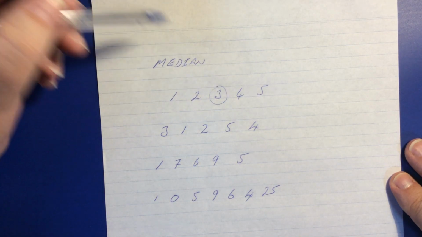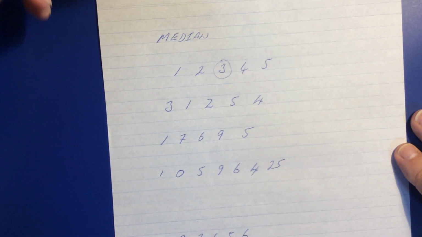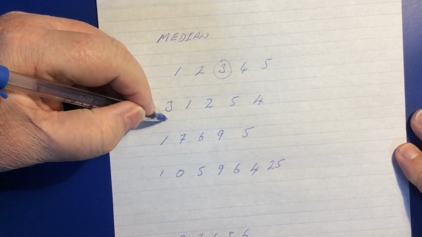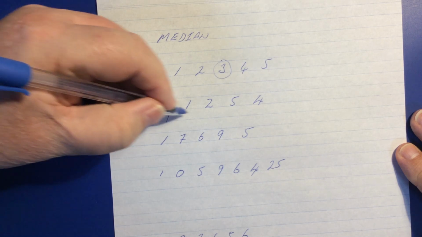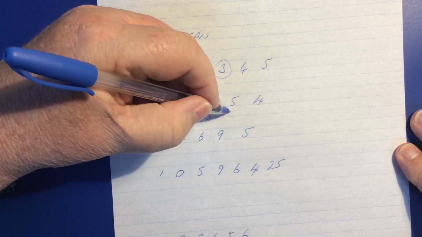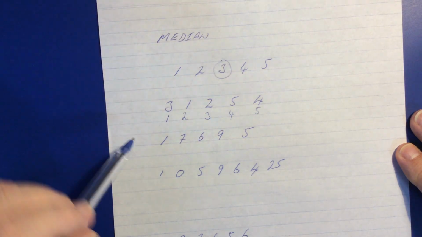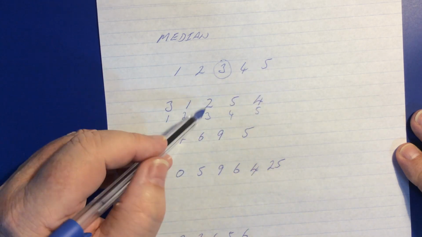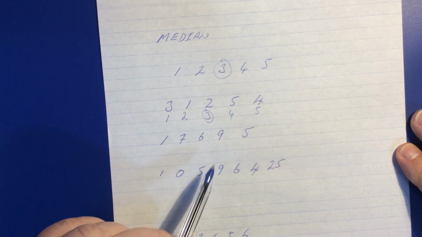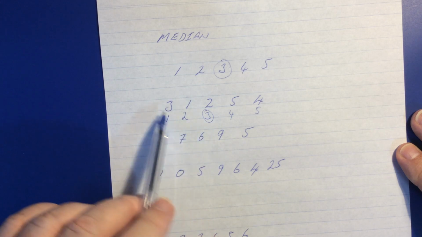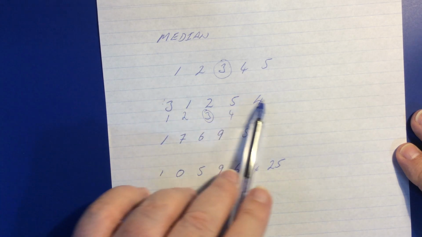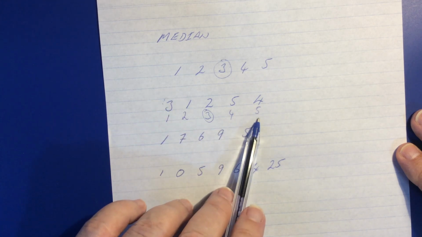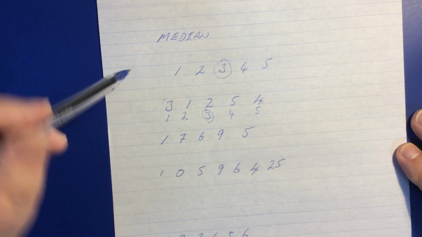So the median here is 3. And here we have some jumbles. Okay, so let's put this in order. 1, 2, 3, 4, 5. Now, as it turns out, it's exactly the same set of numbers as this number, so the median is 3. And it may be possible to spot that the median as these numbers are arranged here is 3, but it's ideal to put it in order.